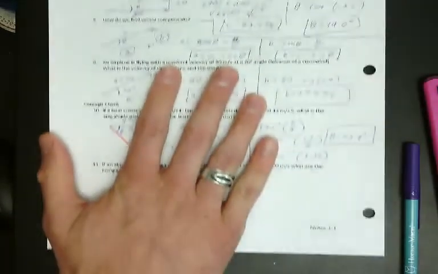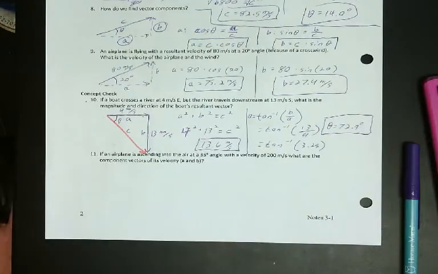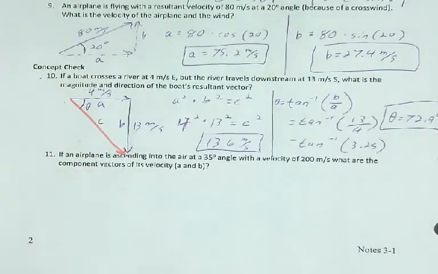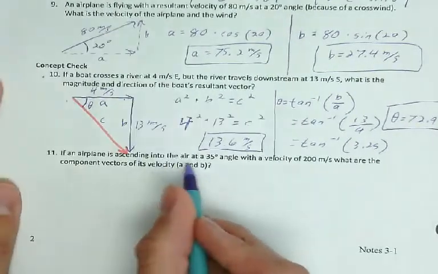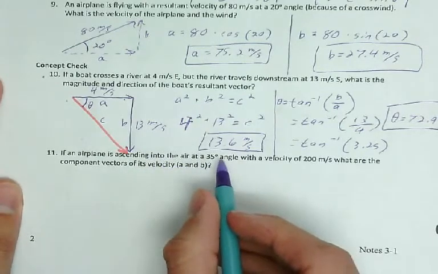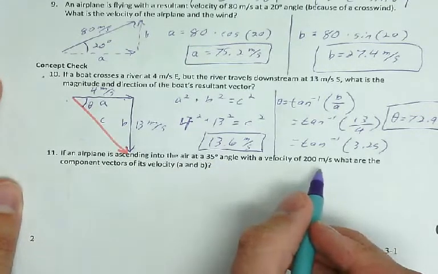I want y'all to try 11. I want you to see if you can do 11. Draw the picture, set up solving for A, set up solving for B. Number 11. So, airplane is ascending at 35 degrees, velocity of 200 meters per second.